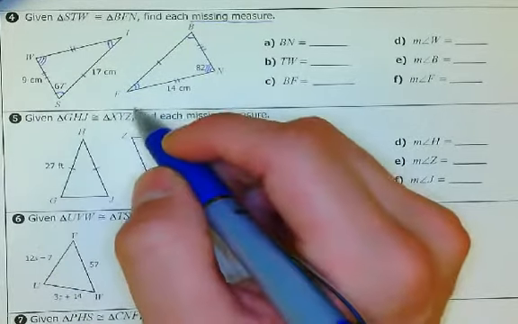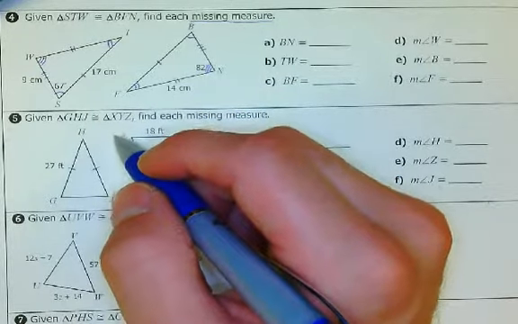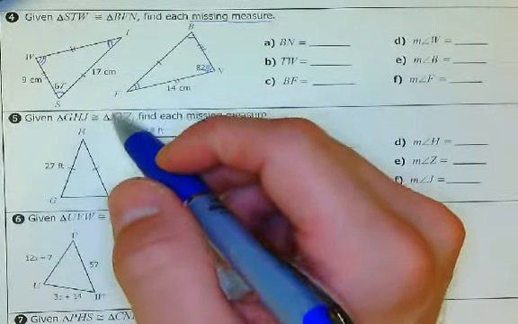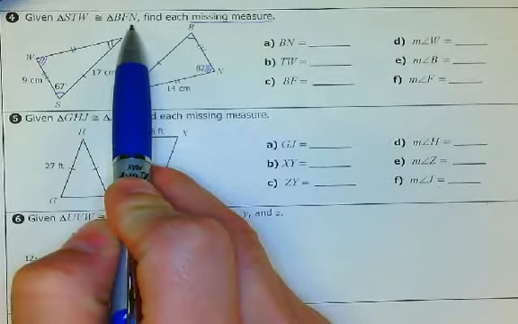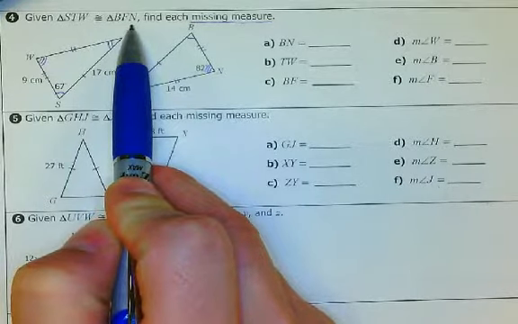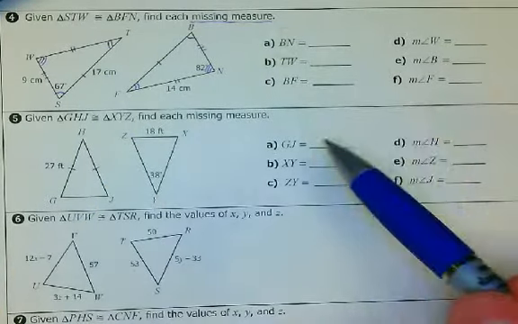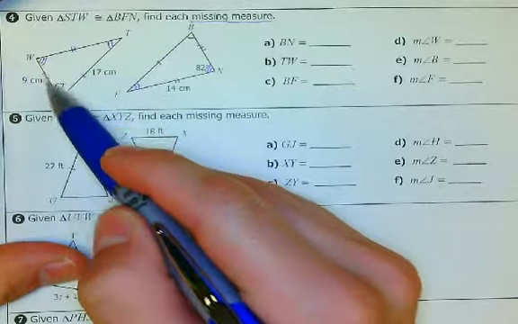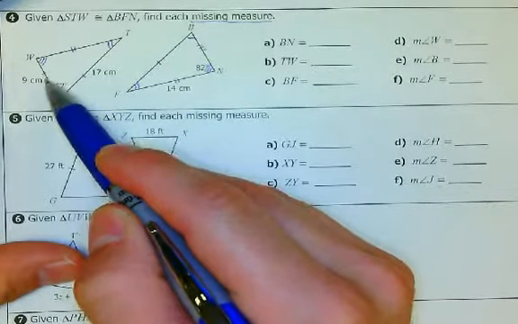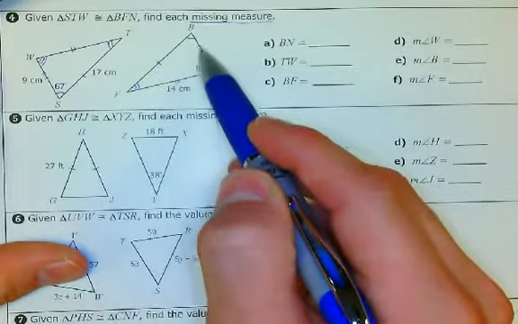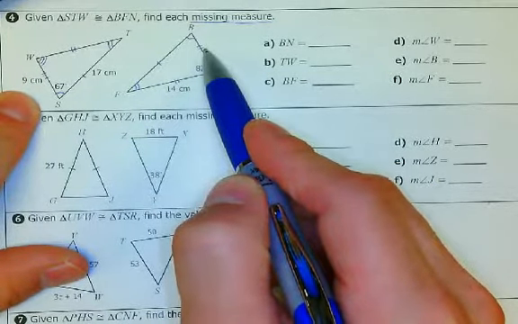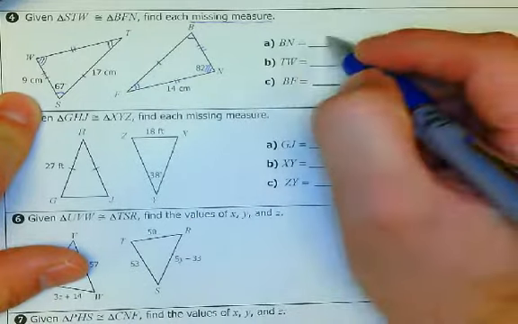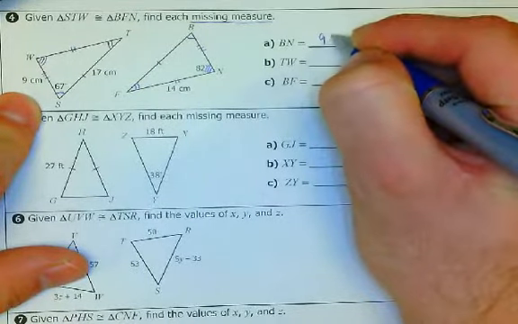Okay, so remember, by the CPCTC, if 2 triangles are congruent, then we know that every pair of corresponding parts is also congruent. So SW, that has the 3 marks, is congruent to BN. That means that these are the same measure. Okay, so BN is 9 centimeters.